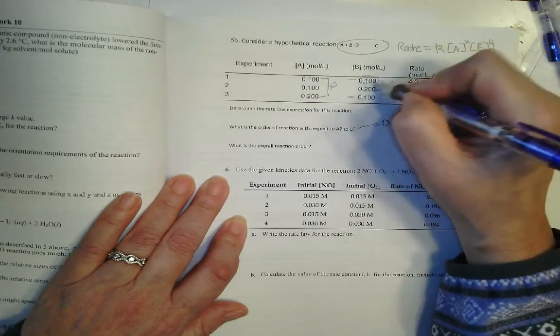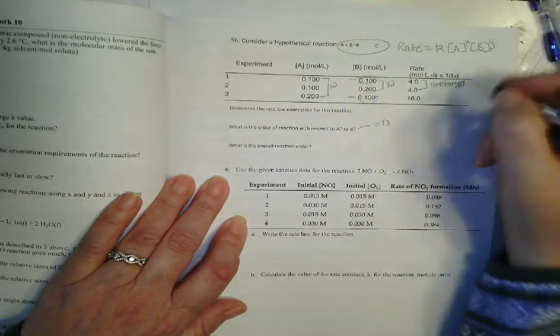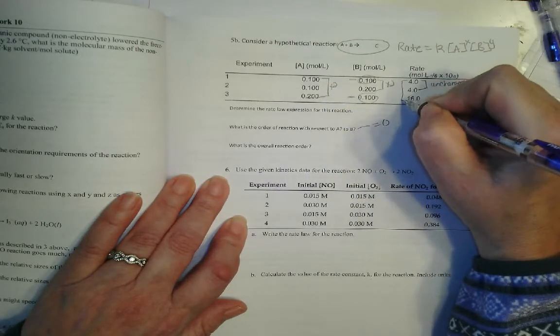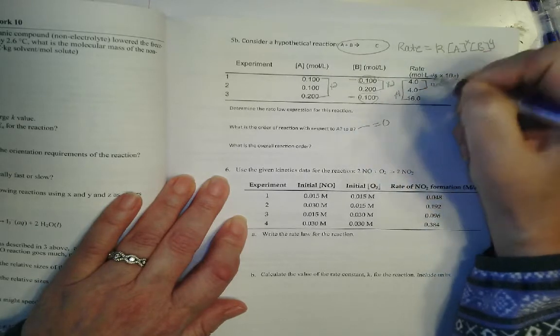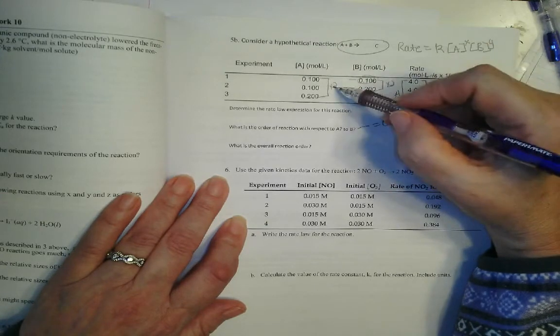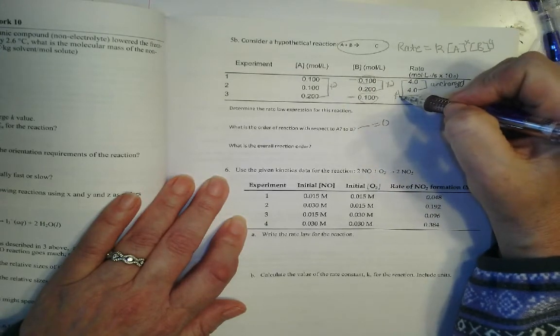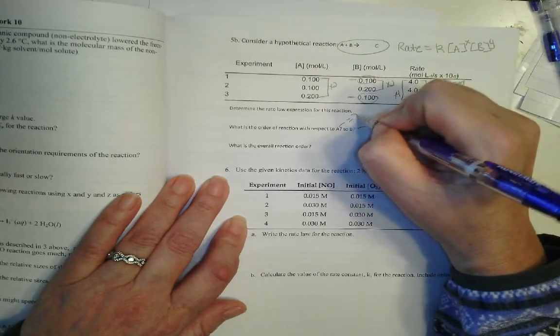Because I need my B to be held constant when I figure out what A does. And my rate goes from 4 to 16. So that is times 4. So when I double my concentration, my rate quadruples. That means A is to the second order.